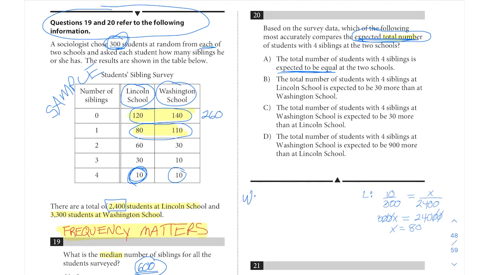Now let's take a look at the same type of calculation for Washington School. So here, again, same logic. We still had 10 respondents out of our sample of 300. But now when we look at the total number, remember, we're trying to figure out that total out of a different total number of students. Washington School has 3,300 students, as it says over here.